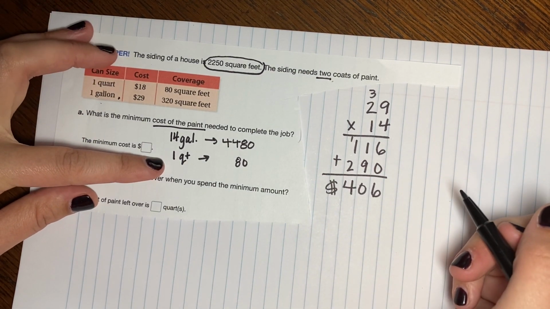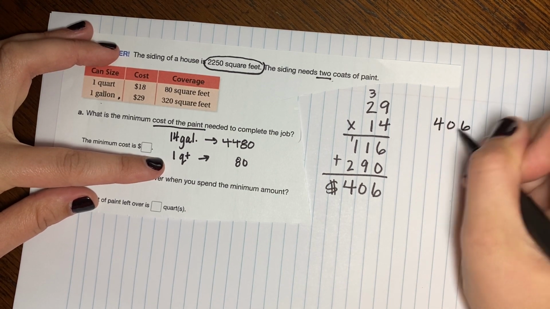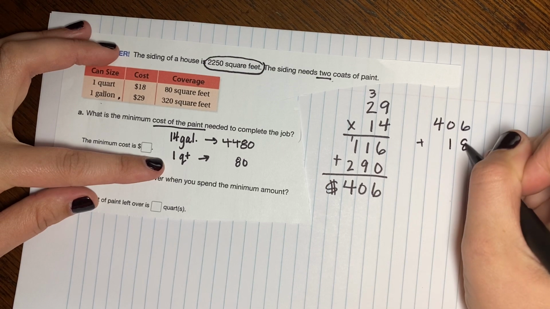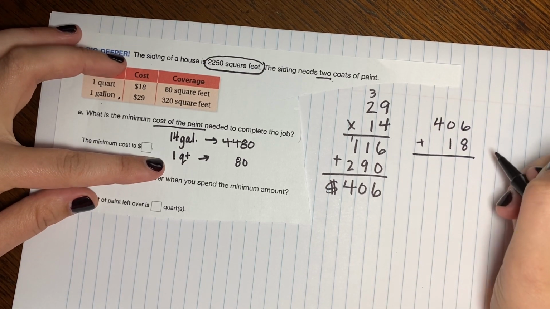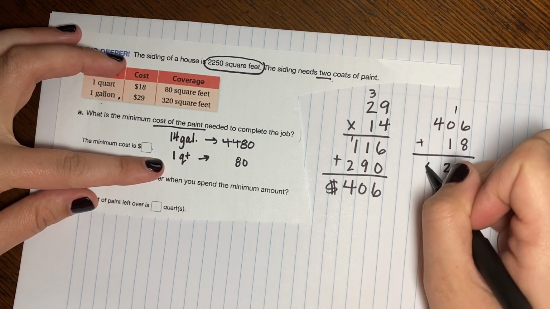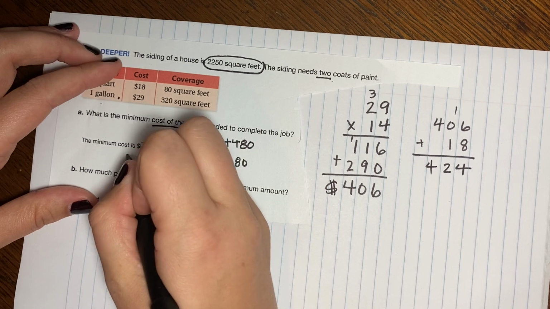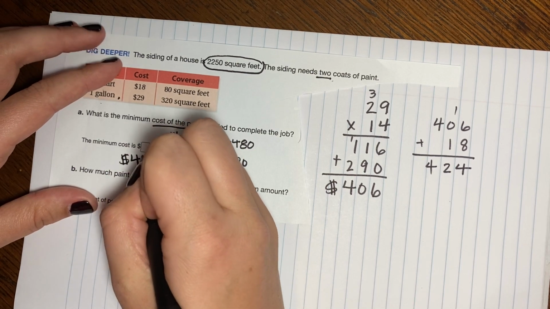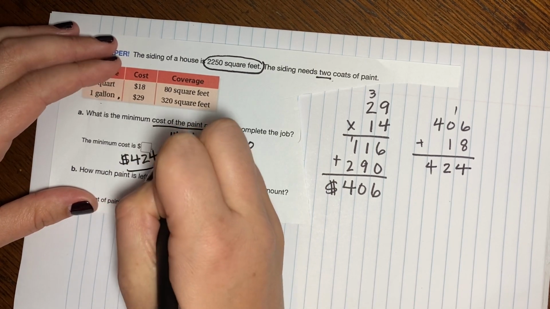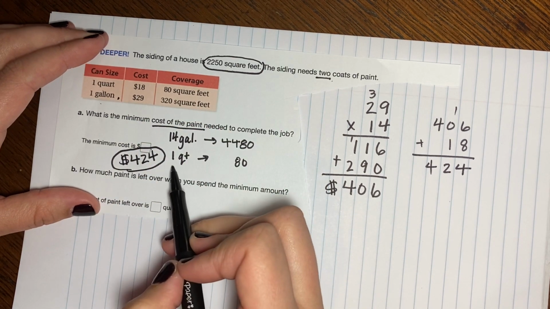Plus, I need 1 quart. So I have $406 plus 18, because $18 for 1 quart. Okay, so $424 is my minimum cost. That's buying 14 gallons and a quart.